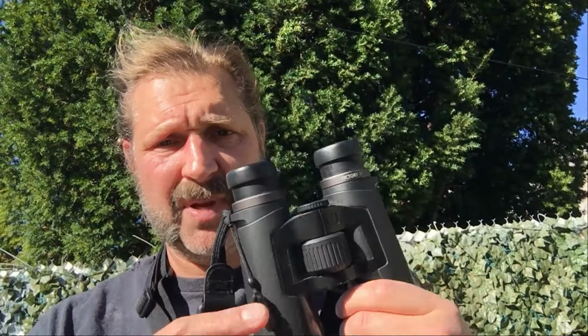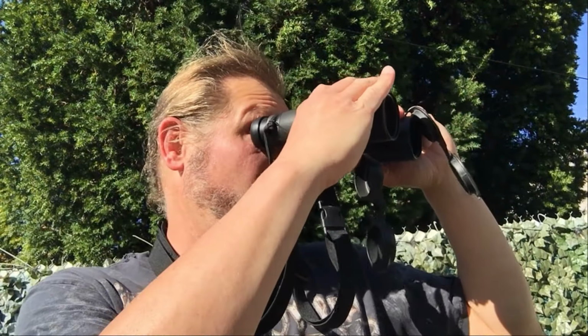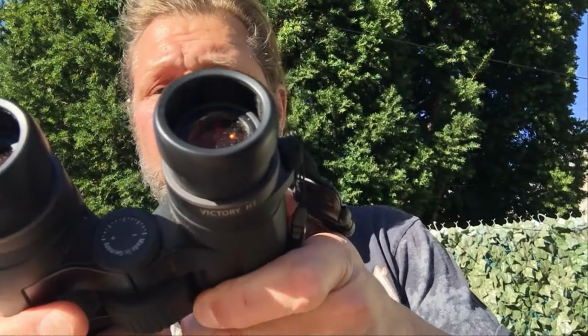Collimation means that the two images are always perfectly superimposed at all IPD openings. IPD is the interpupillary distance, and it's the distance between the eyes. So as you can see, when you fold the binocular at the extreme, this doesn't work for too many people. And when you fold it to the other extreme, that also doesn't work for too many people.